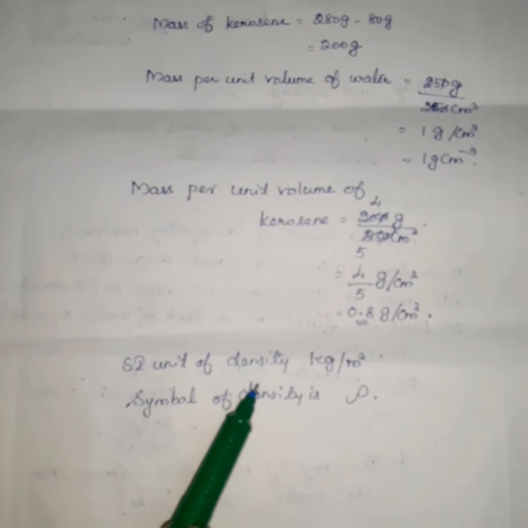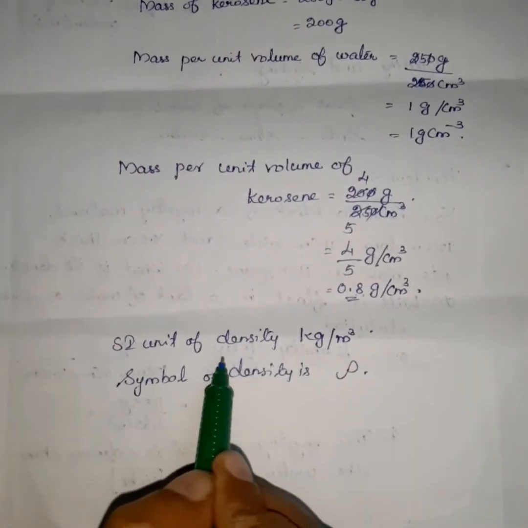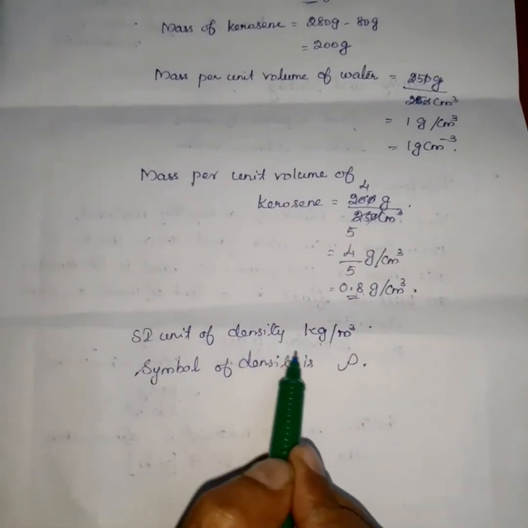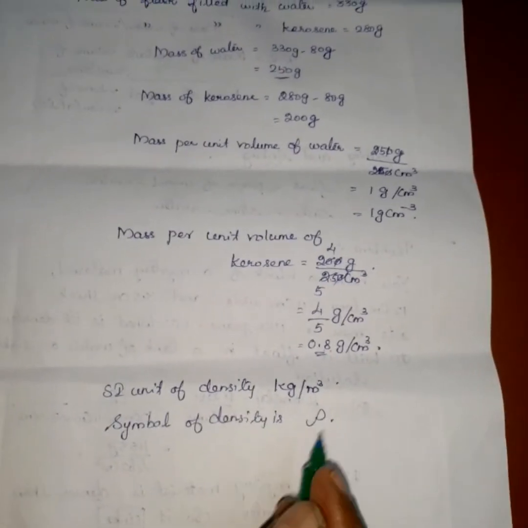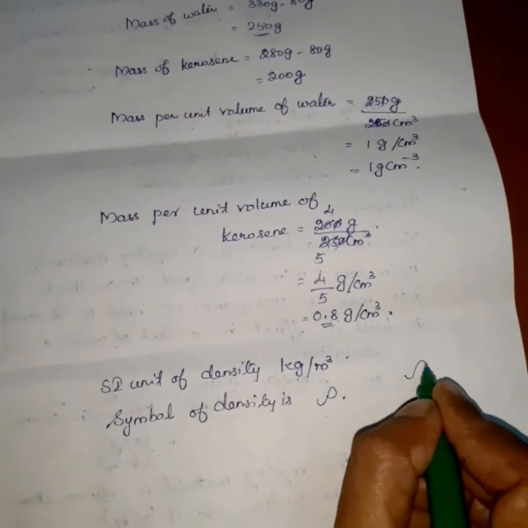The SI unit of density is kilogram per meter cube. The symbol of density is rho. How do you write it? Rho.